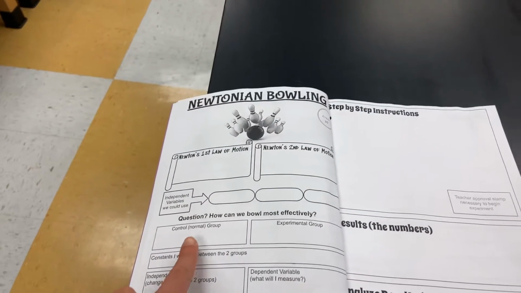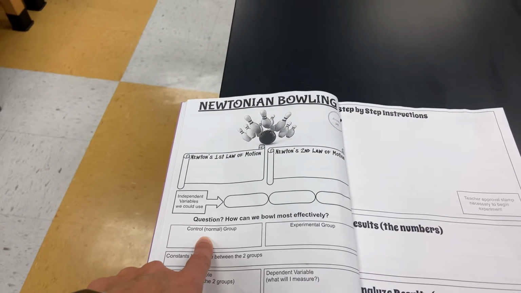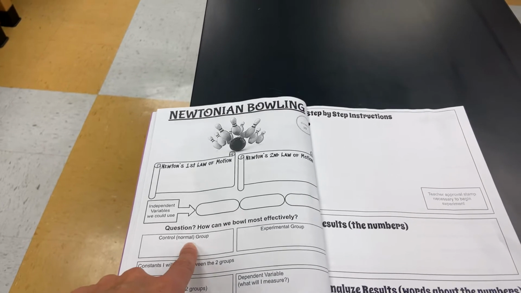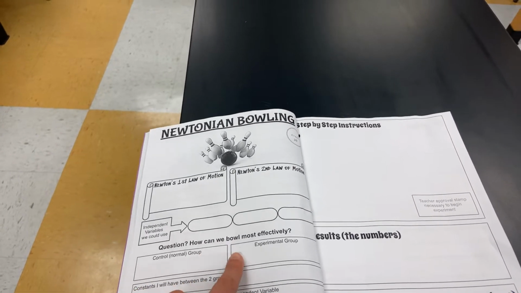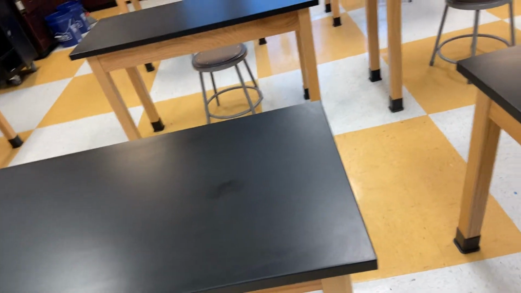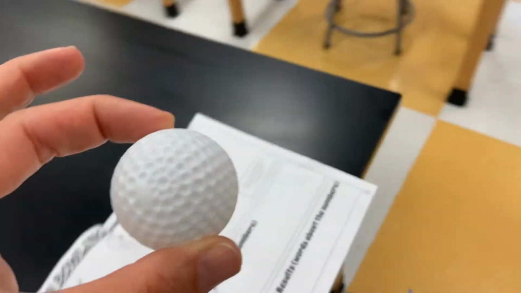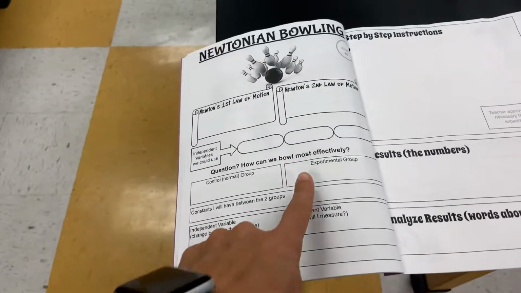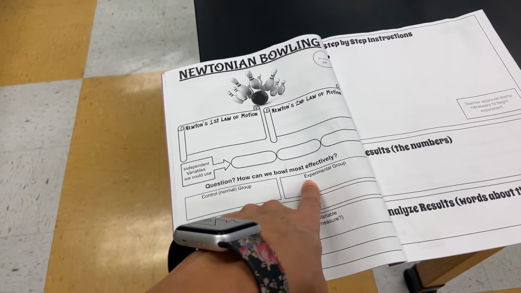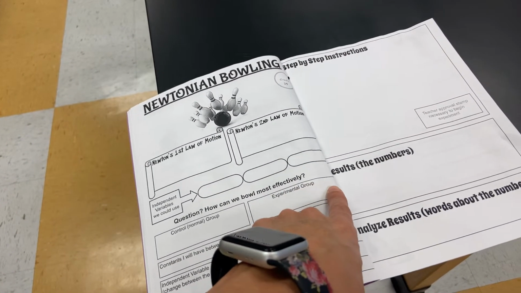My control right here is going to be: write down bowling with more massive ball. And my experimental group, I'm going to bowl with this ping pong ball. So right here where it says experimental group, you can put bowl with less massive ball.